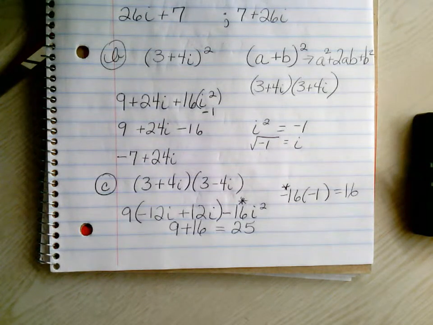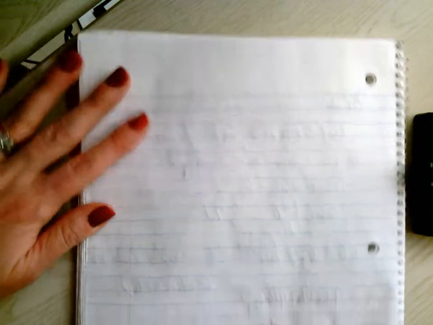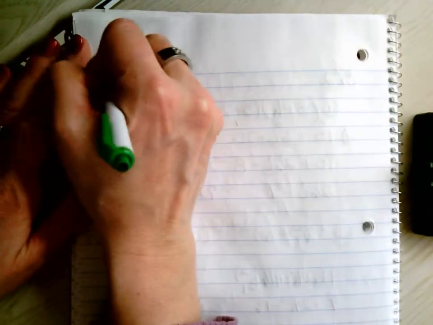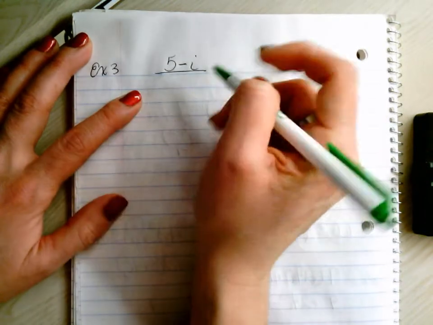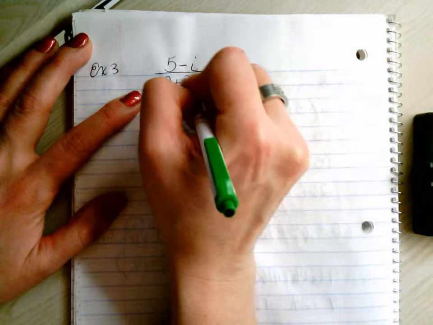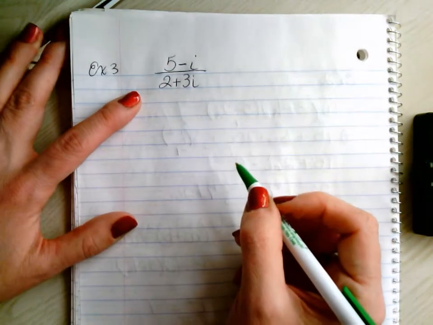Hopefully you guys remember the term conjugate from radicals. Conjugates are, in essence, something that cancels out the radical or the imaginary number by creating an actual rational looking integer. Example 3 has us starting with that. This is all very similar to how you've worked with numbers before. Example 3, this is where you encountered radicals. 5 minus i over 2 plus 3i, and they say simplify this.